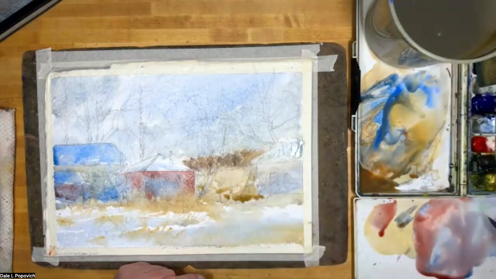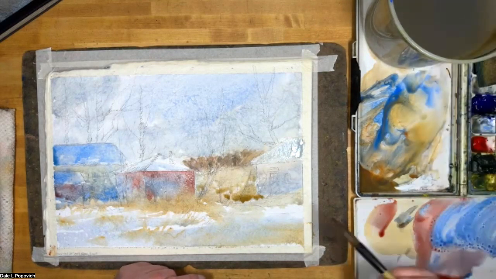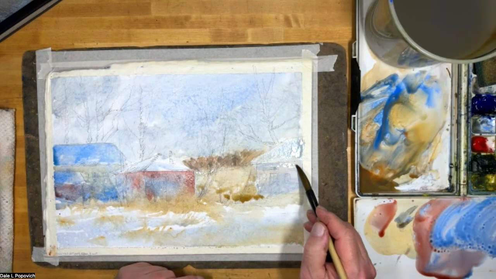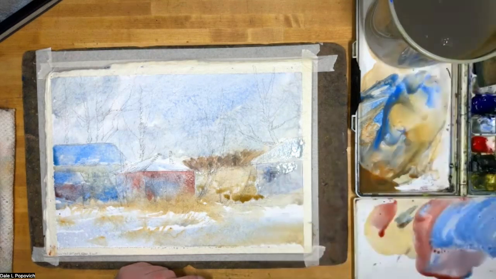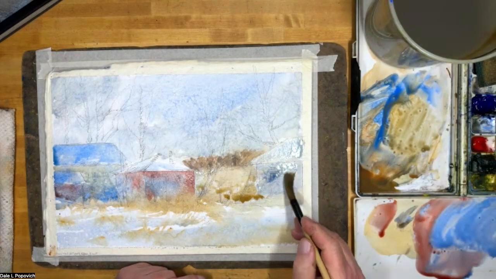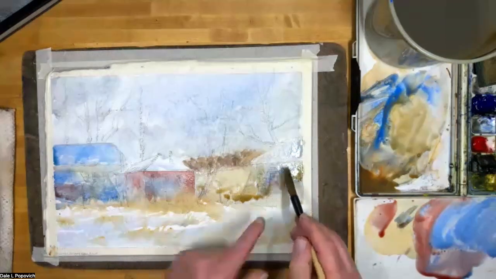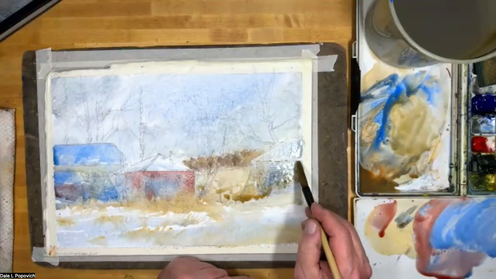And then I'm going to go into the body of the building with some more cobalt blue. And as I come down, I'm taking the raw sienna and allow that to combine with that.